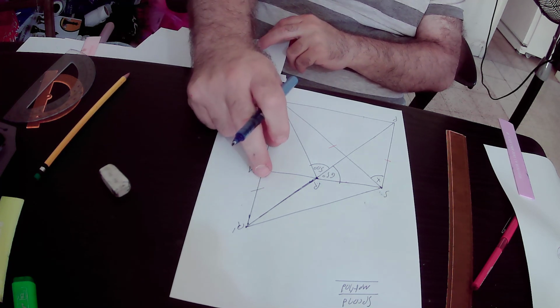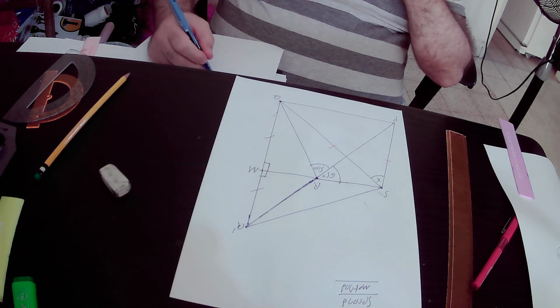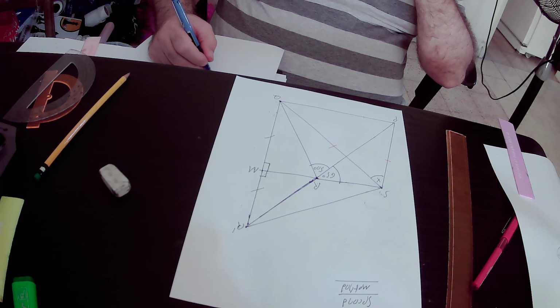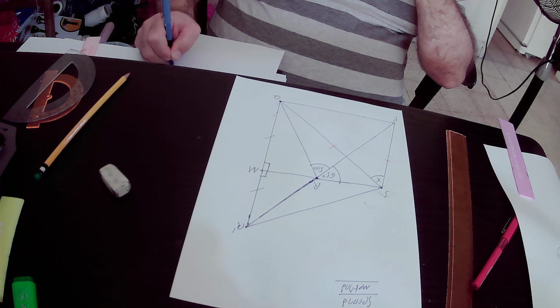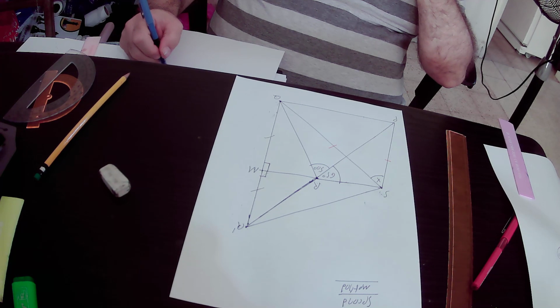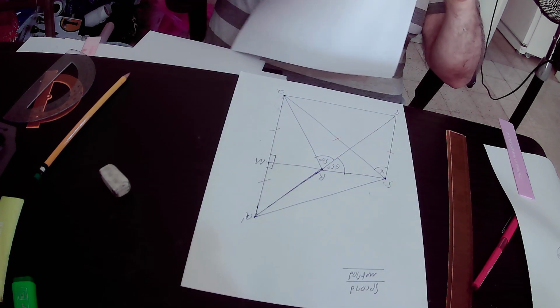We also know that angle QMR equals angle Q dash MR, and they are both equal to 90 degrees.